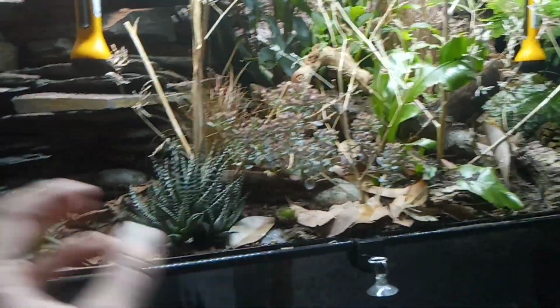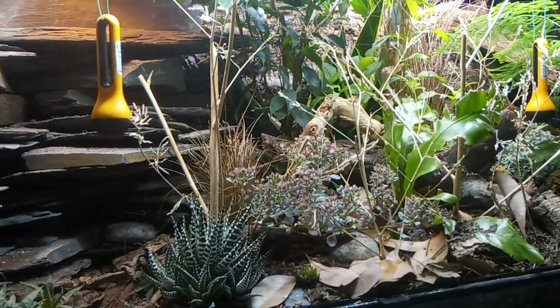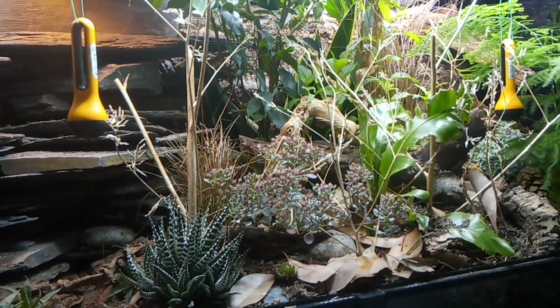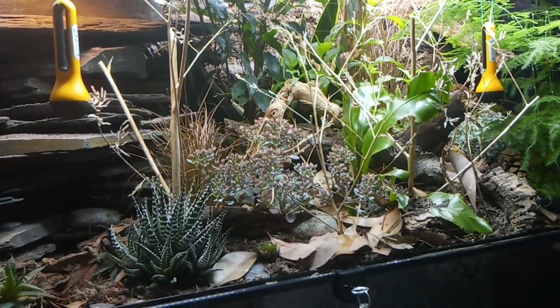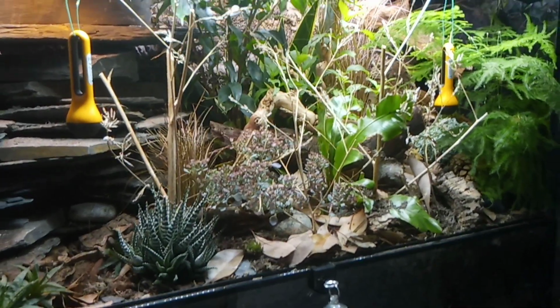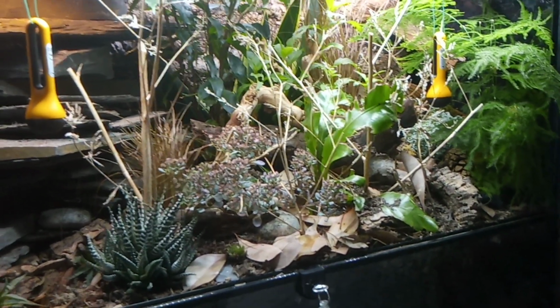So yes, there is bioactivity going on in here, but it's a tiny arm to the process of ecology and environmental science. And I think this is an area that we need to justify in the reptile hobby, to get clear in people's heads as to what ecology is and what bioactivity is.